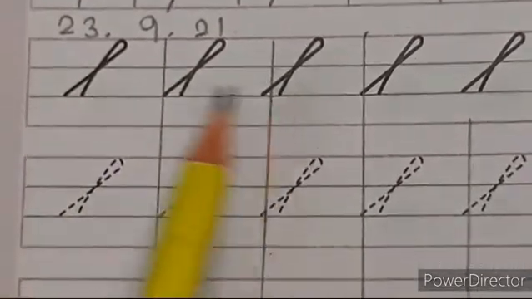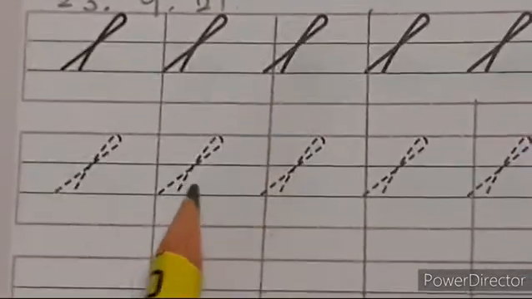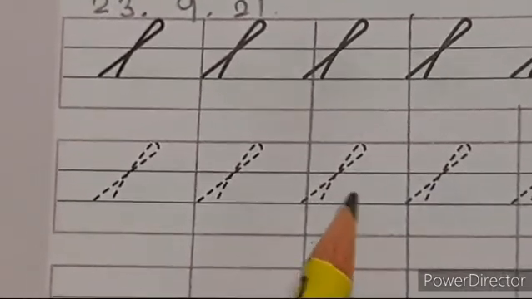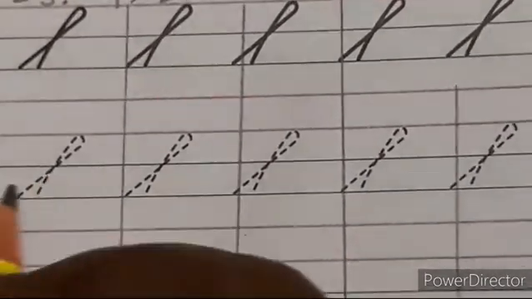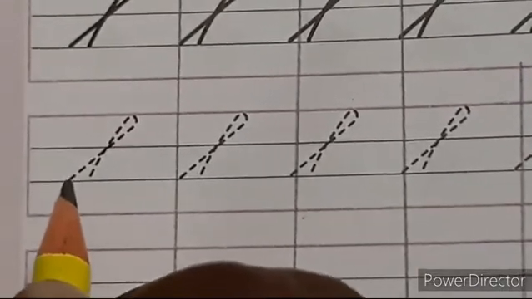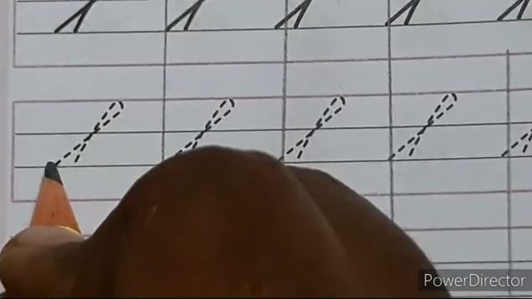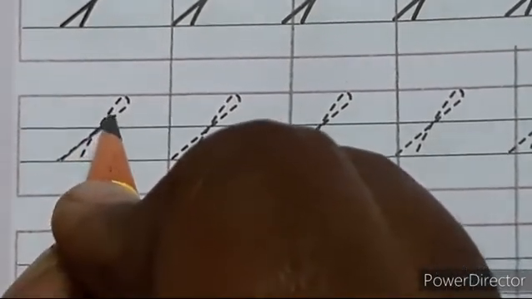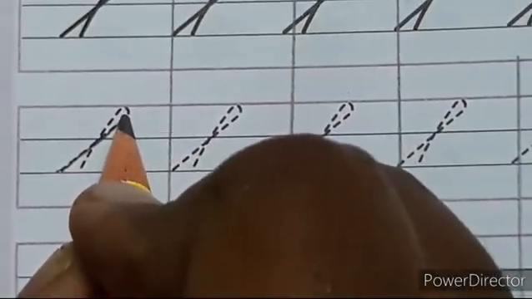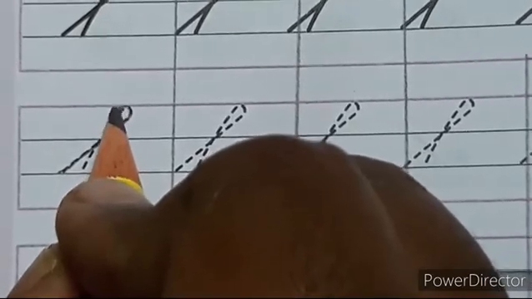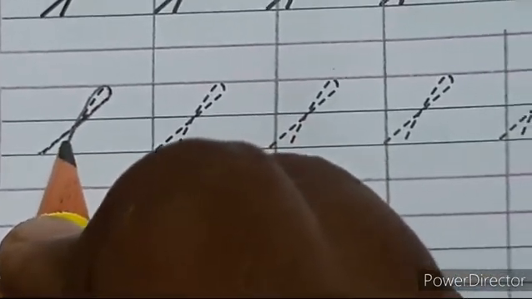So first the stroke is given. By the next line, the dotted line, the tracing line is given. First you have to do this. So look at me how I am writing here. You have to start from this third line. Start from here like a slanting line. You should not touch the above line. Here you should have a bend like this, and then again come down and touch this line.